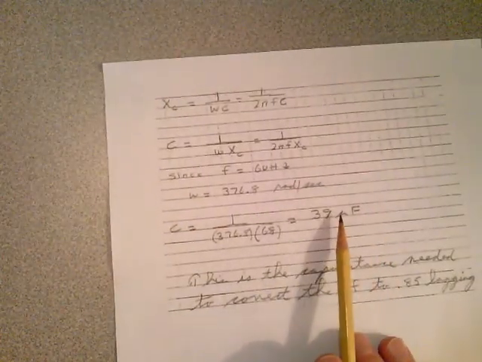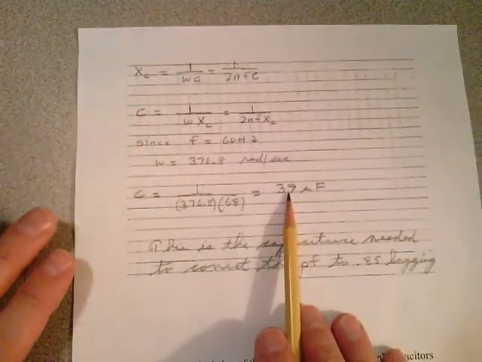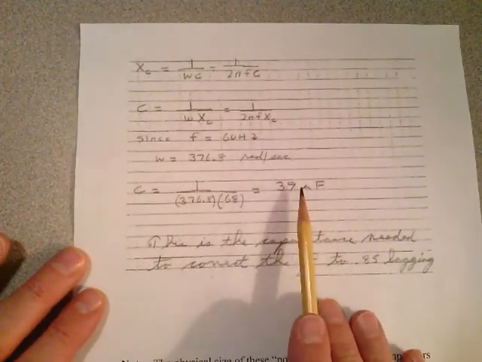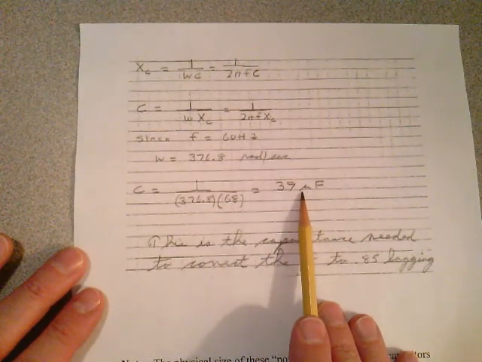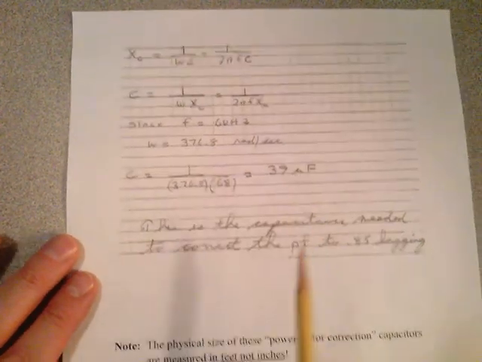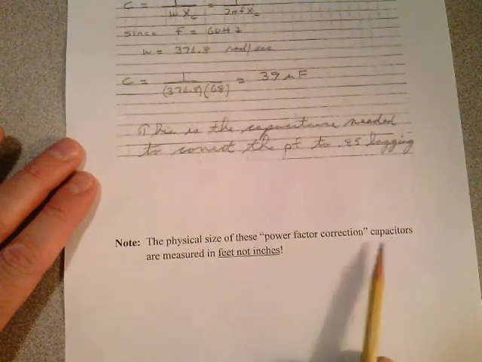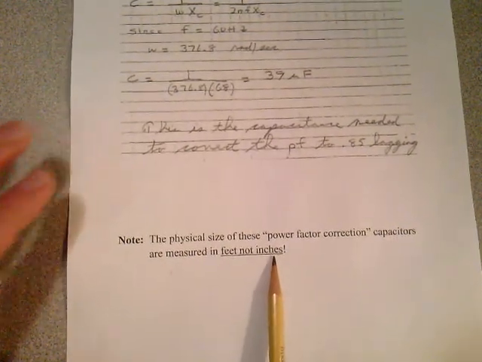Now, you might say, well, gee whiz, 39 microfarads, that's nothing. This is a high voltage capacitor. The physical size of these power factor correction capacitors are measured in feet, not inches. They're not little tiny guys.